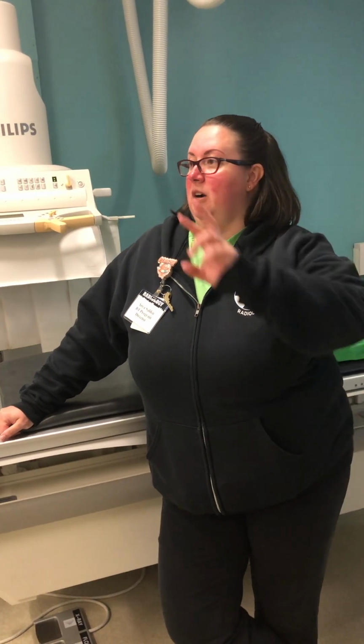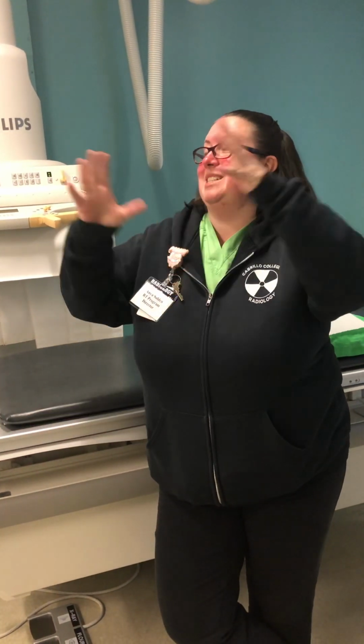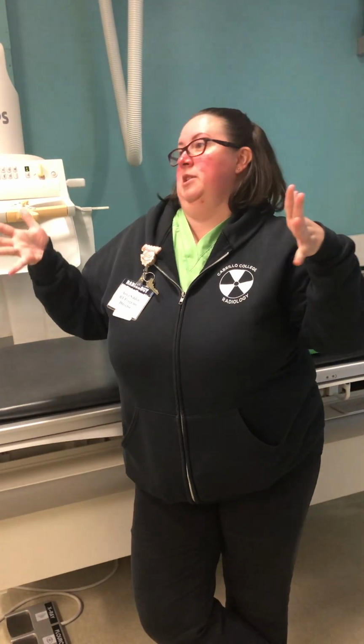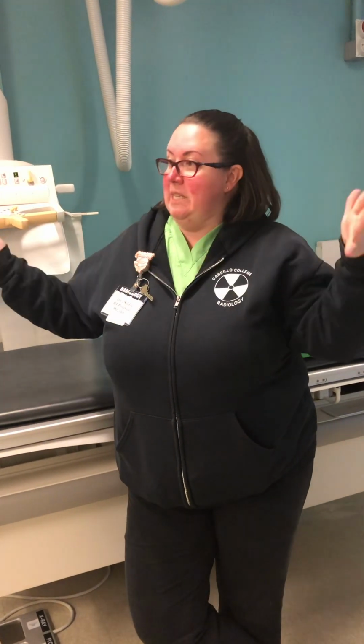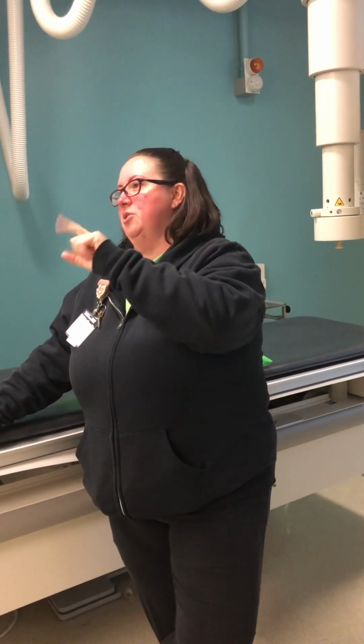Okay. There are 2 views that you do per injury. Like I said, there are 6 possible injury sites. You should have 12 pictures of the ribs, and then 2 more for the sternum. So by the end of today, there should be 14 images that go into your technique book.